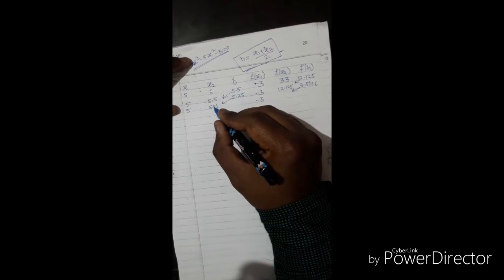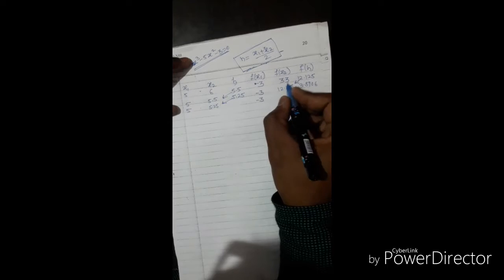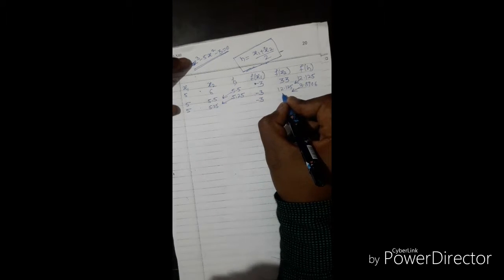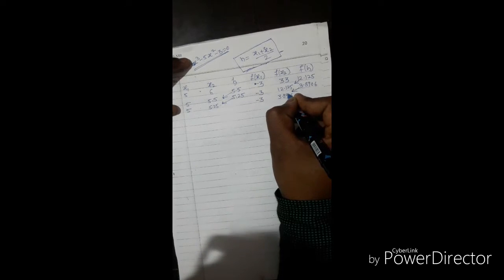After inserting 5.25 in equation 1, f of x2 is 3.8906. The sign doesn't change, so we take this value as it is.